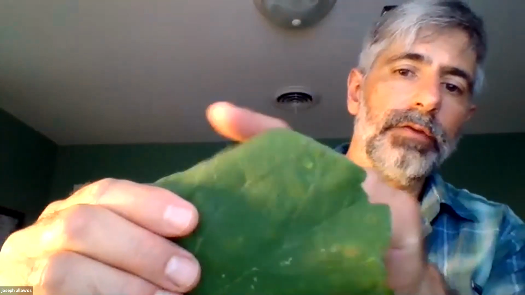Might be able to see it better from the back side. Yeah, I think you can see that now. So there's dentate, and then there's leaves that the margin is what we call entire. And in an entire margin, the edge right here of the leaf is not toothed. It's not dentate. Entire means not dentate.